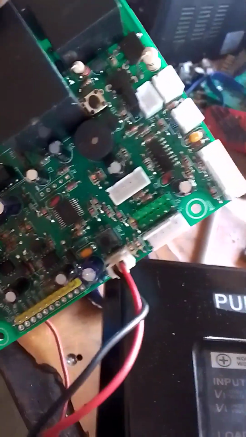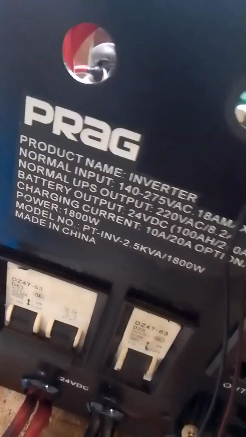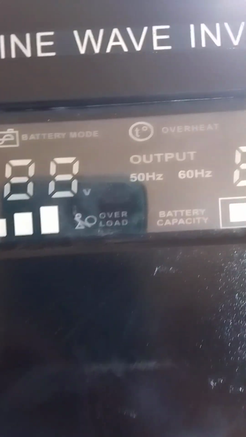Today, I want to make a video for people that are requesting how they can connect our inverter board, this ABSO LAB Technology inverter processor board with Prag display. This is the Prag inverter. So you can see the main, this is the transformer, and this is the back. This is a 2.5 kV 24 volt Prag inverter, and this is the display.